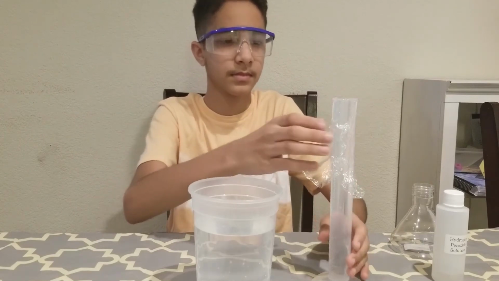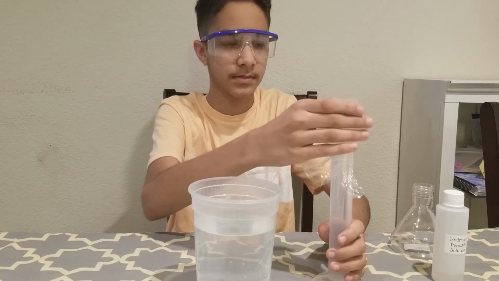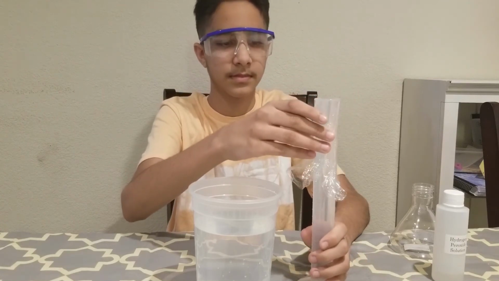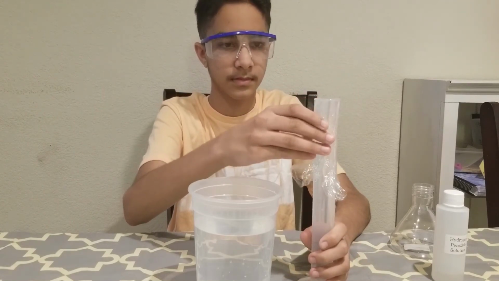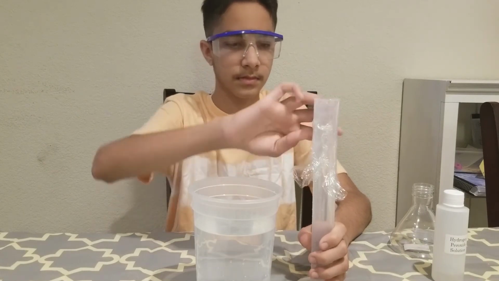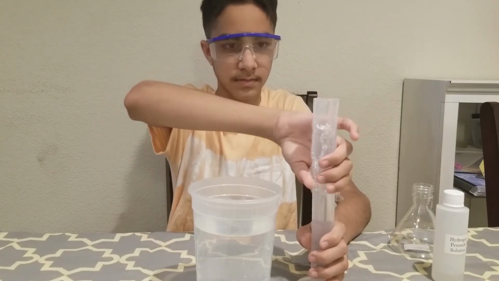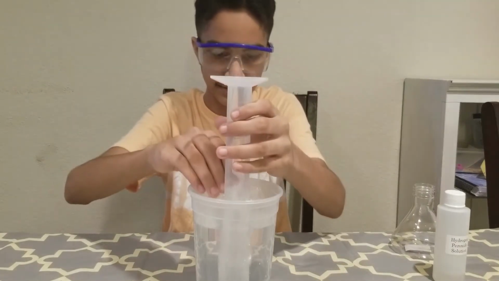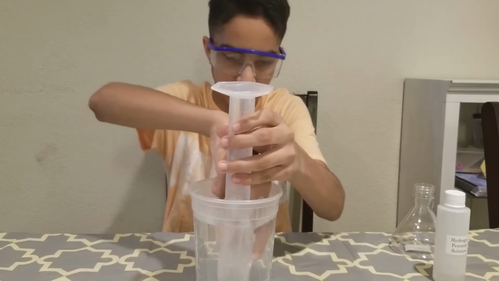We have to make sure that no water spills, because if there's water spill, then there will be room for air and we do not want any air trapped in this cylinder. So now Shahyan, go ahead and carefully invert this cylinder inside the water. Keep the cylinder inside and carefully remove the plastic cling wrap.